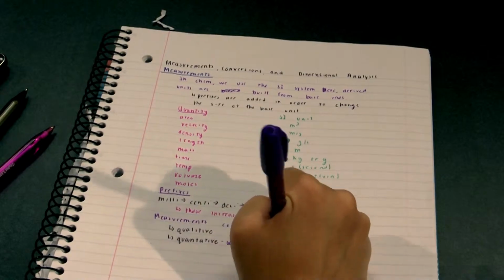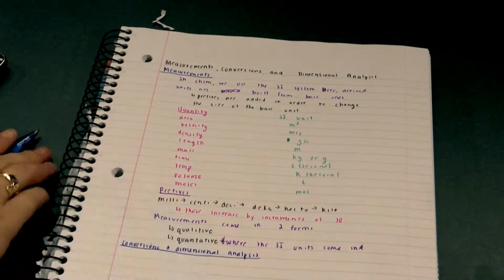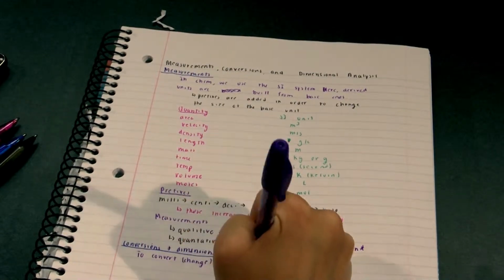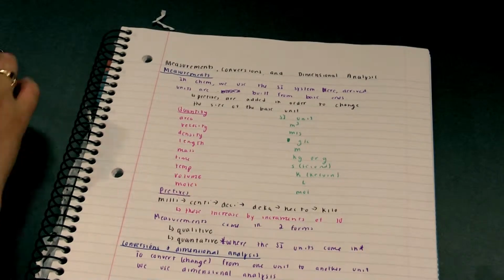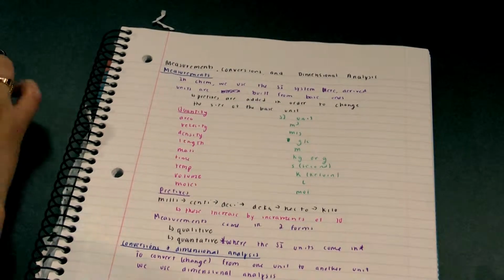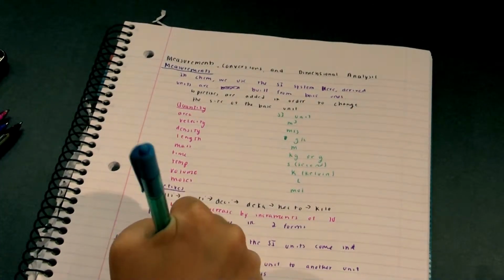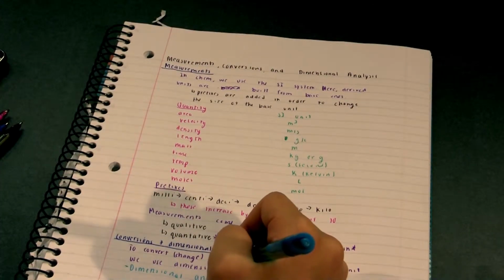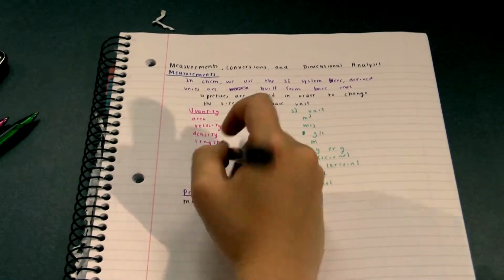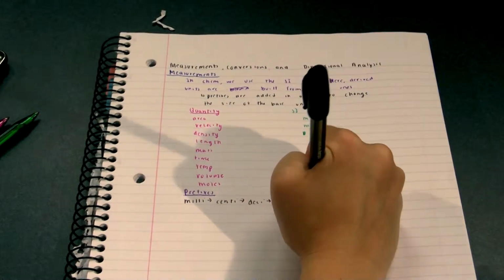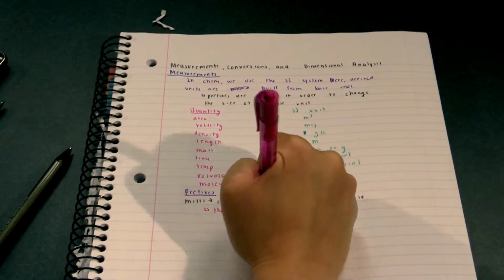So measurements come in two forms: qualitative, which are the things you observe that a number value can't be put to, and quantitative, where there's a number value that describes something. For example, you have 6 liters of hydrochloric acid. This is where the SI units come in. I just used liters, and with that number of 6, there's 6 liters, which means that the volume of the hydrochloric acid would be in liters.